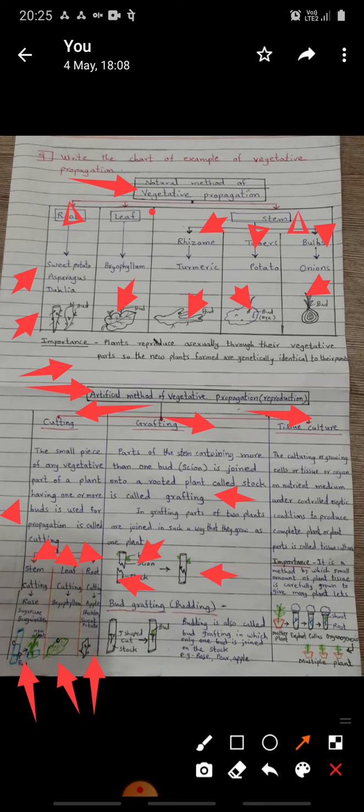An example of grafting is bud grafting, also called budding. In budding, a T-shaped cut is made, and this bud is attached on the stock. Budding is also called bud grafting, in which only one bud is joined on the stock. Examples are pear, apple as well as rose.